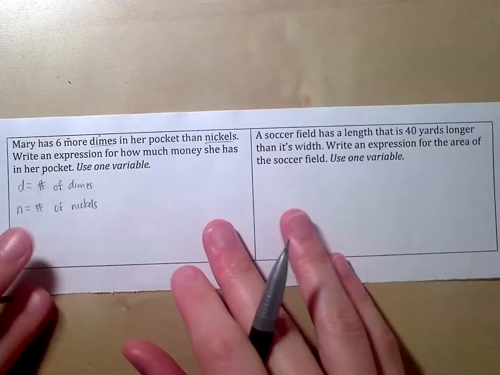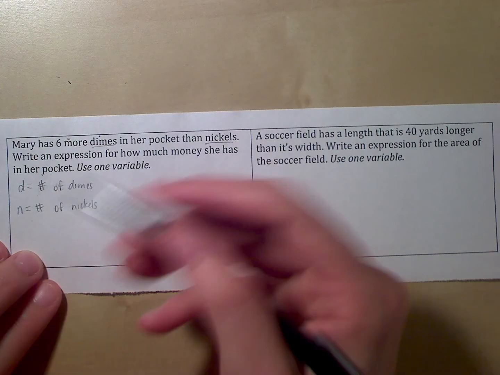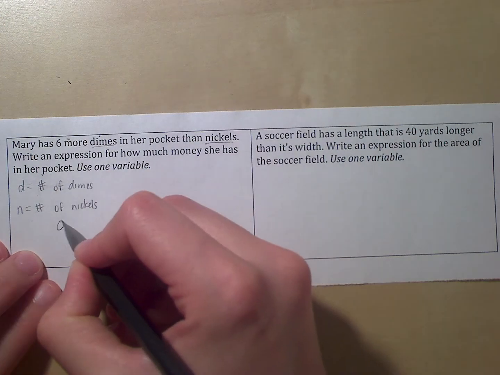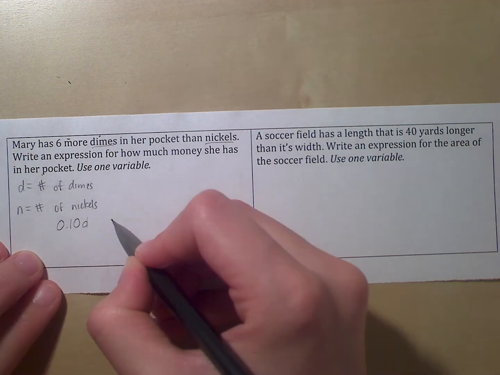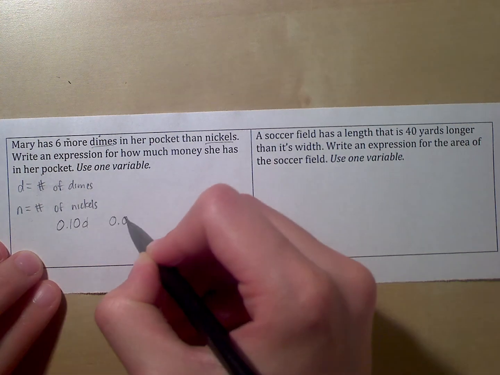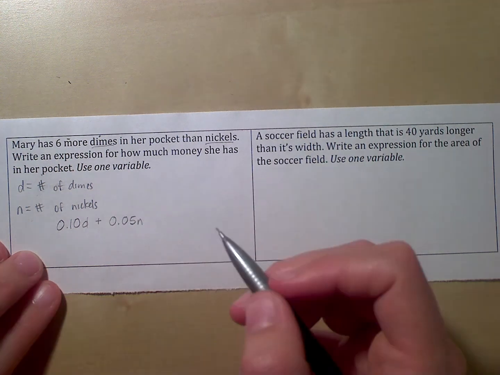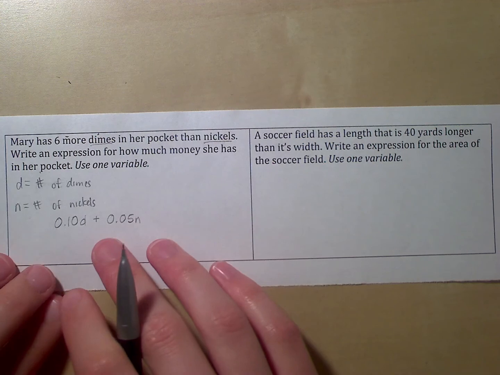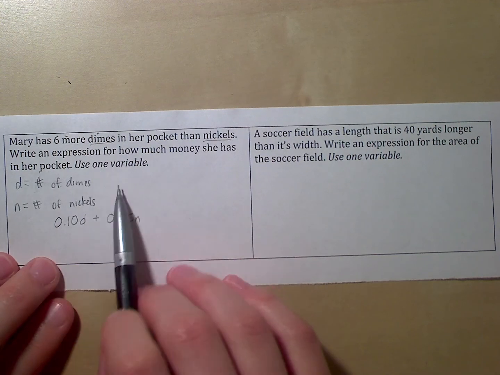And so if I were to write an expression for the amount of money, I would say, okay, well, for every dime, I'm going to multiply that by 10 cents, and then for every nickel, I would multiply that by 5 cents. And then I would add my 2 total amounts of money. So this would be fine. This would be done if I could use 2 variables, but I'm not using 2 variables, I'm using 1.